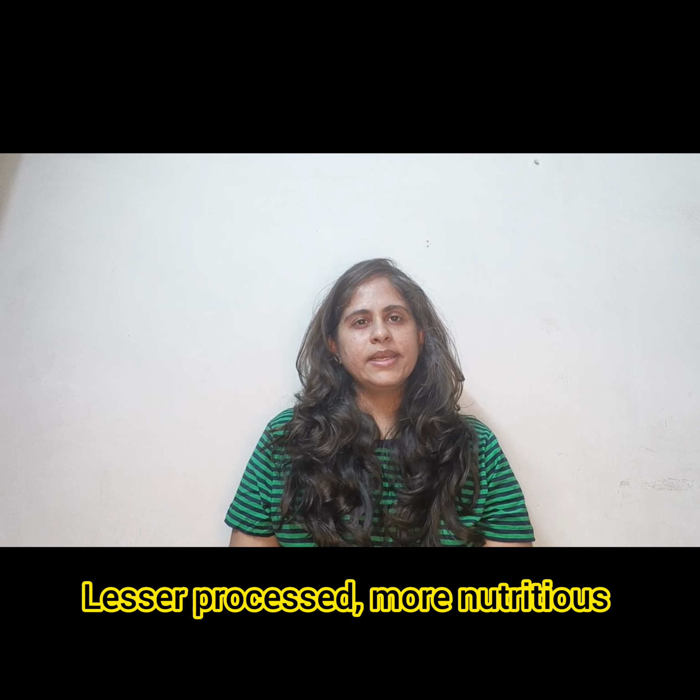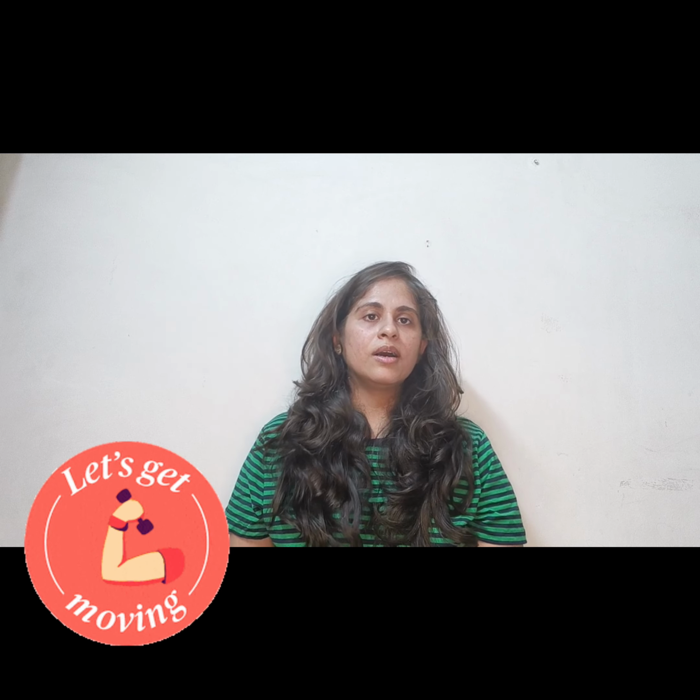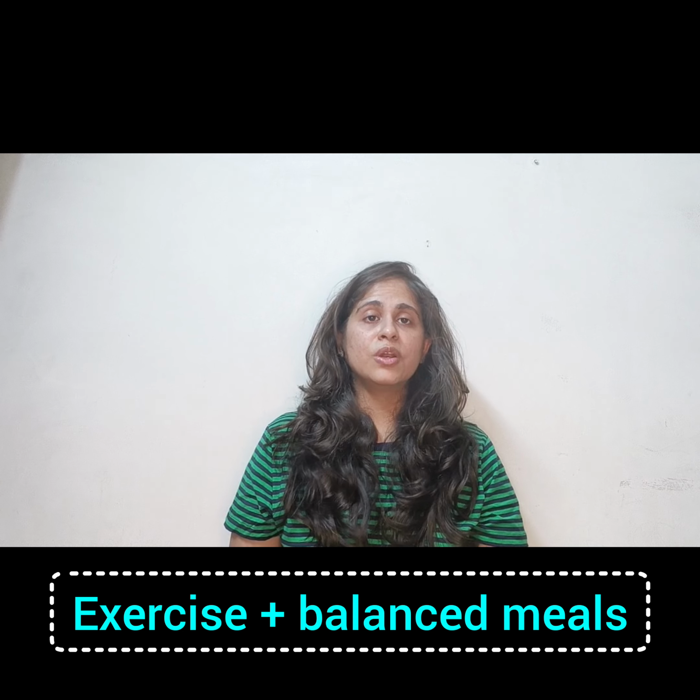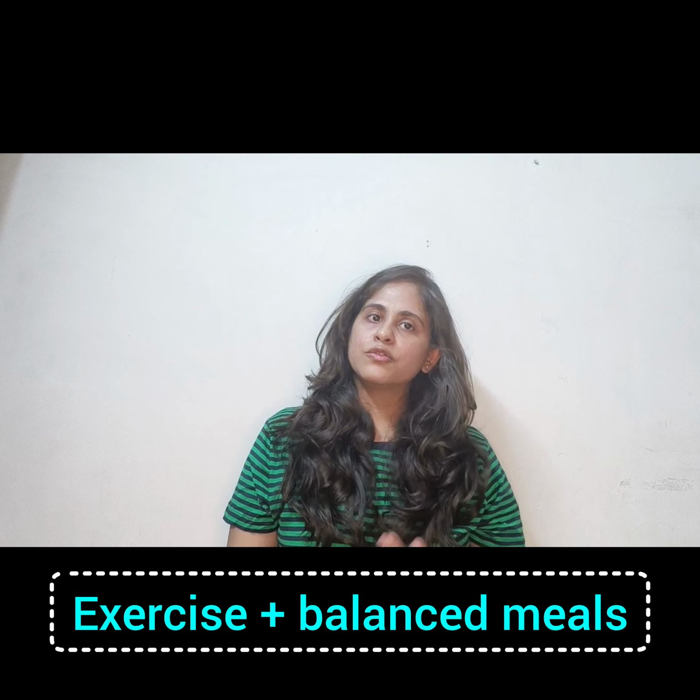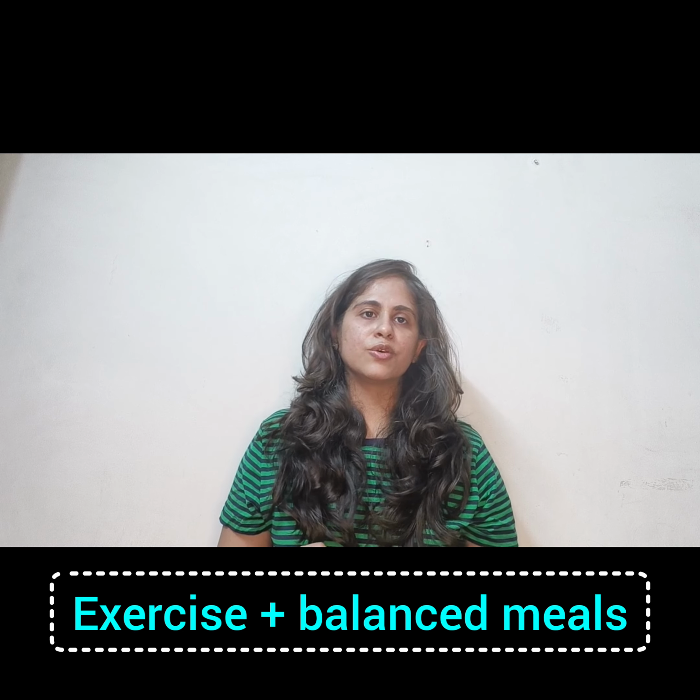And lastly, coming to your exercise, right? So exercise again plays a very important role. Just a balanced meal is not going to do it all when it comes to your weight loss journey. Exercise plays a very important role. It can be as simple as going for a walk. It can be as simple as going for a jog, or if you're a gym person, that is great. Make sure you're getting your exercise at least 3 to 4 times in the week, lasting for about 30 to 45 minutes. So this will do the trick when it comes to your weight loss journey.